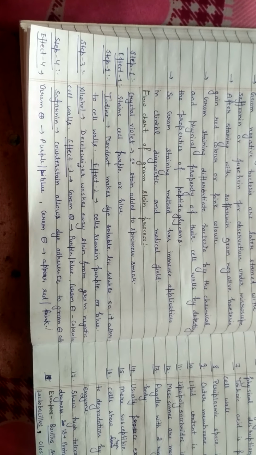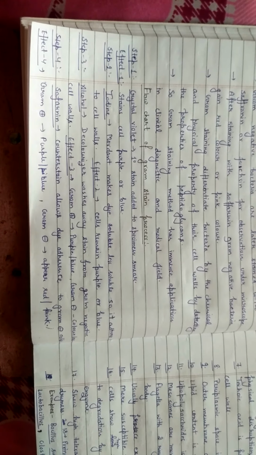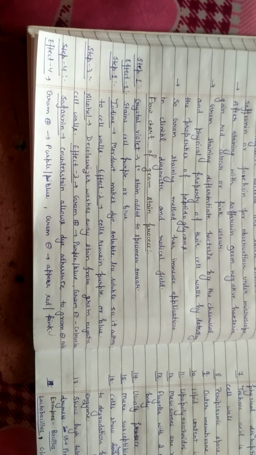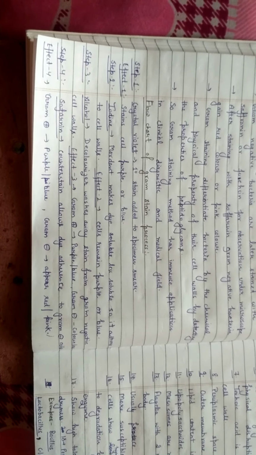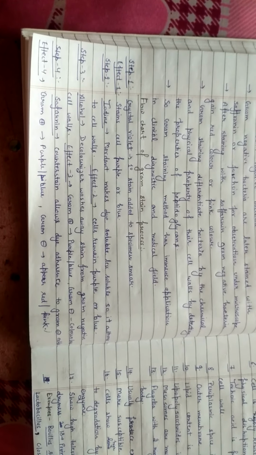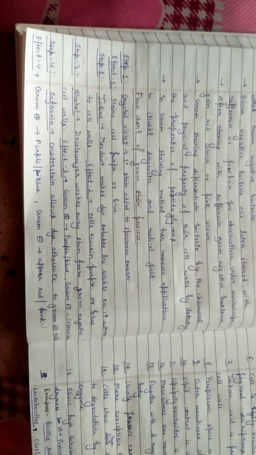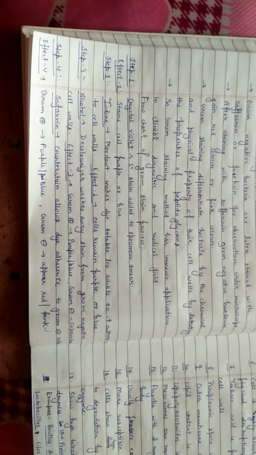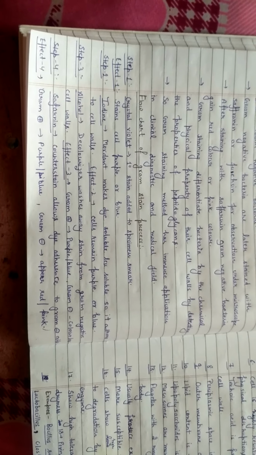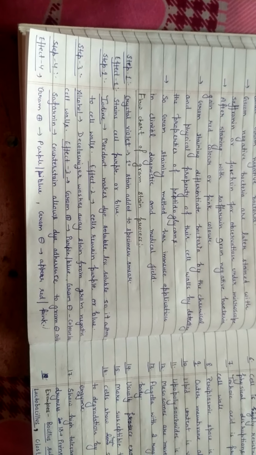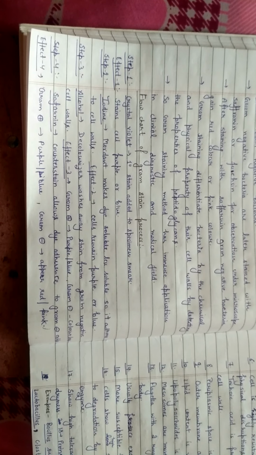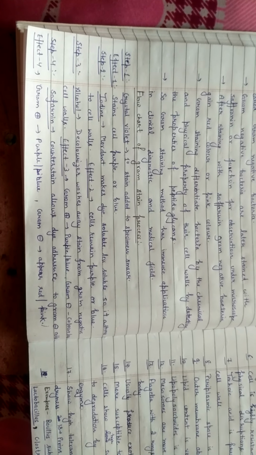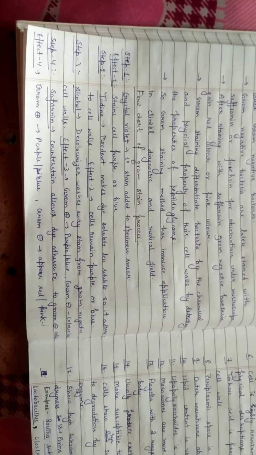Christian Gram first stained both the gram-positive and gram-negative bacteria with a dye, crystal violet, or we can say gentian violet. Both gram-positive and gram-negative bacteria, when stained with this crystal violet dye, retain the stain and appear purplish or bluish in color. So after staining with crystal violet, both bacterial species gain the purple or blue color.